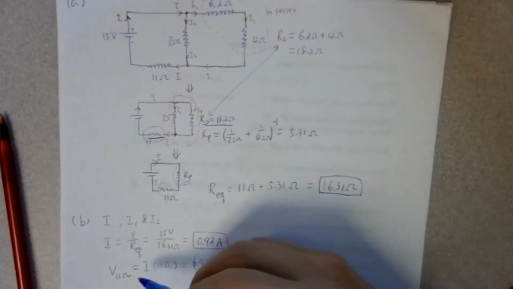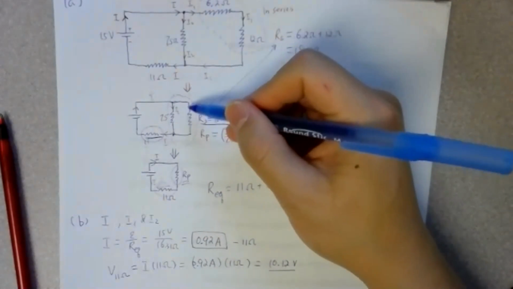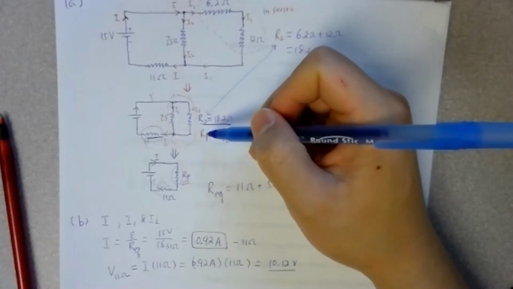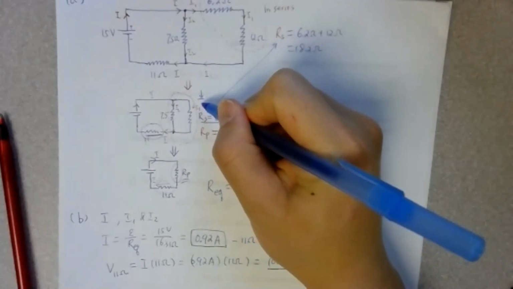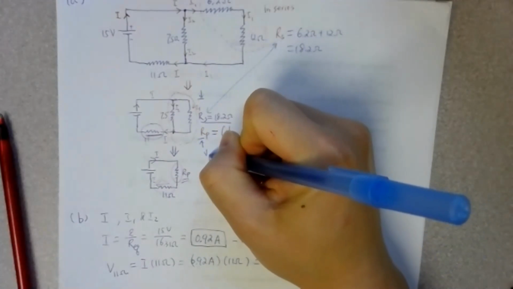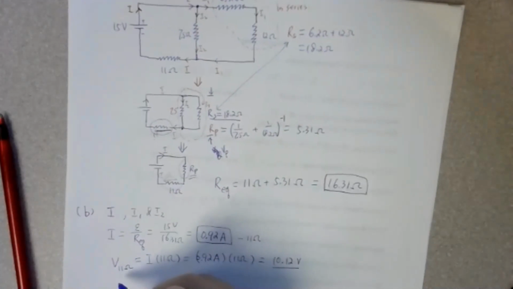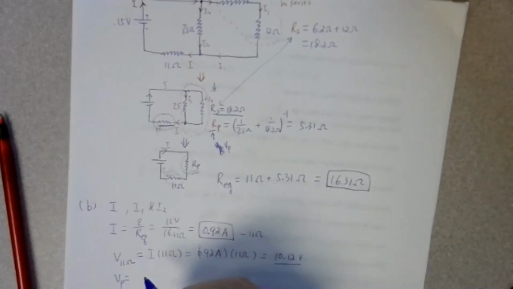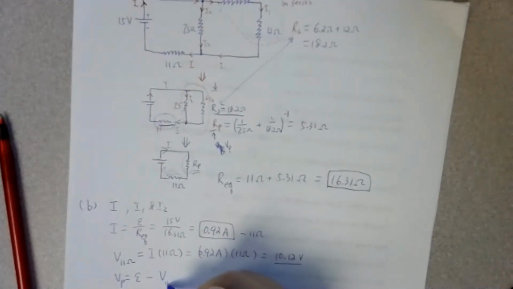So if that's the case, then the voltage across the 7.5 ohm, or across this part, I'm going to call that V parallel, V sub P. VP will be equal to the epsilon from the battery minus the voltage on the 11 ohm.